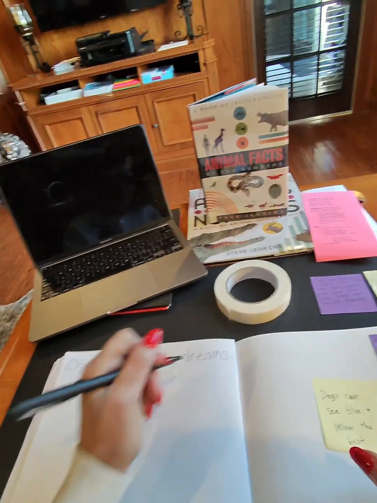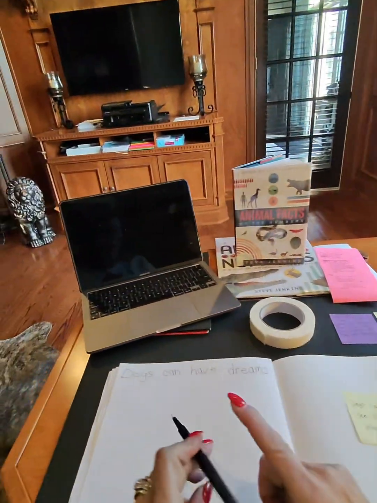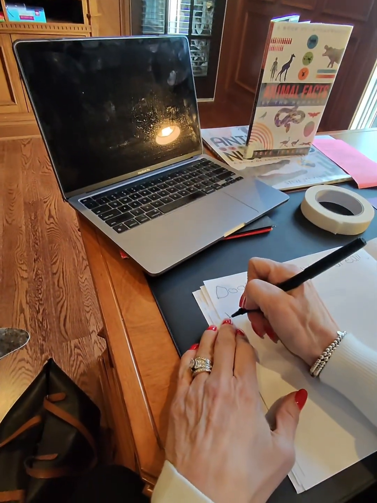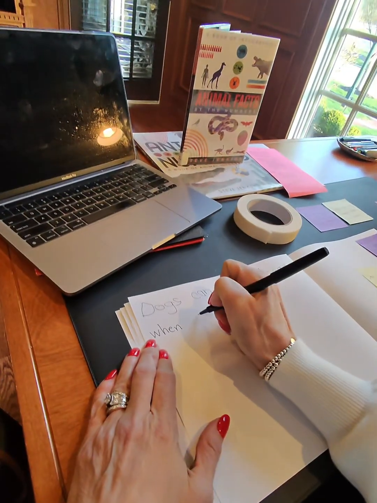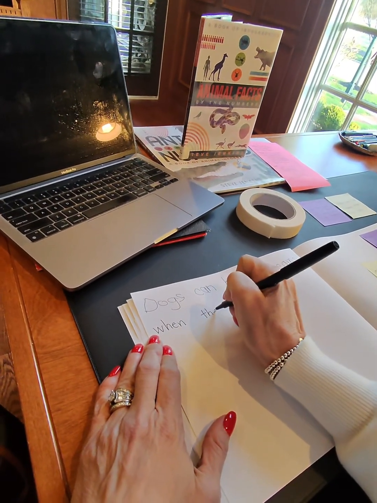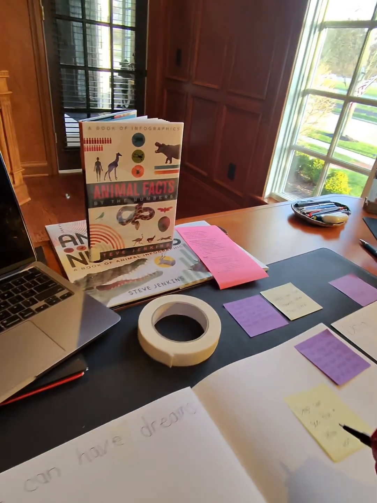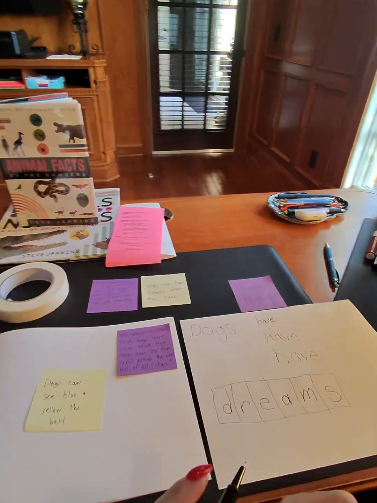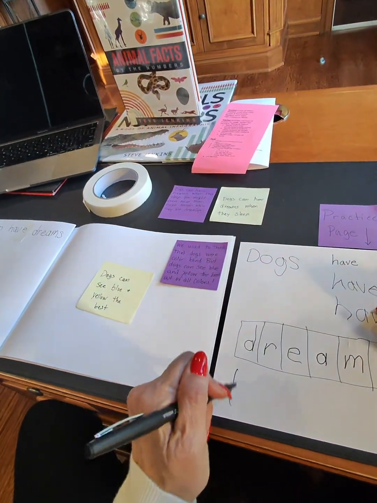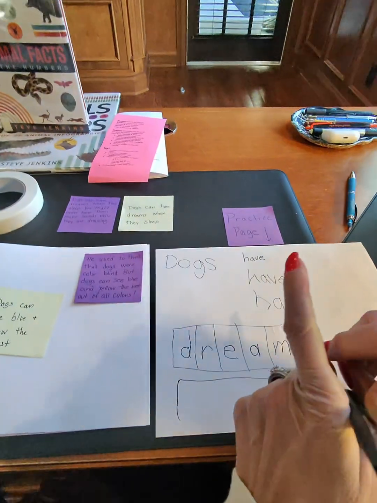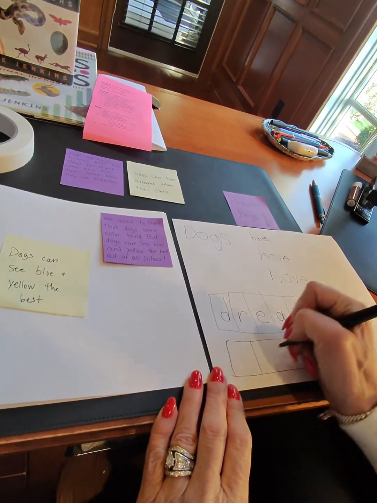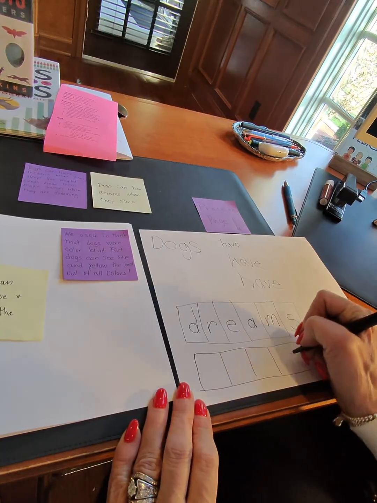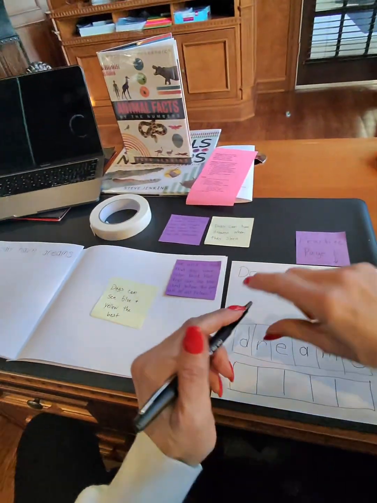Dogs can have dreams when. I may decide to just write that little word when. When. I might also write they, because I like that word sleep. I'm going to put that word over here just like a teacher makes the boxes. Sleep. And I'm going to do the same thing.